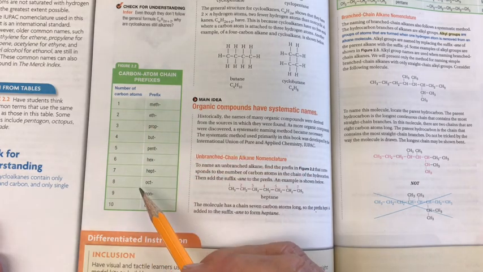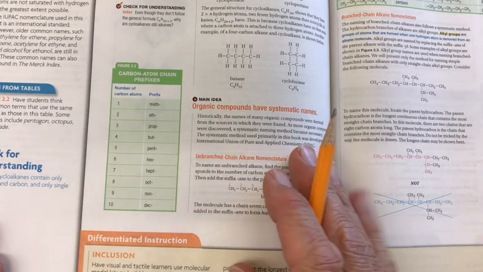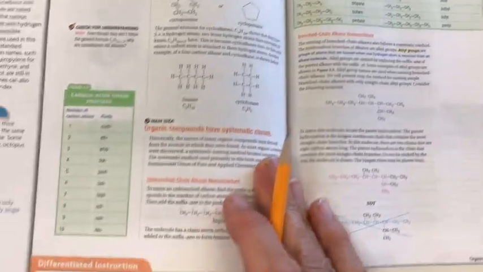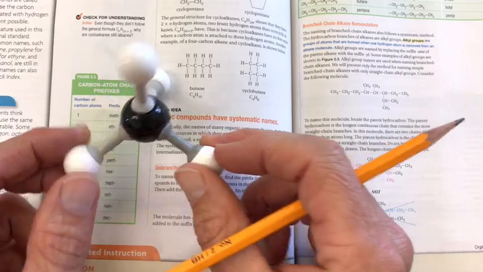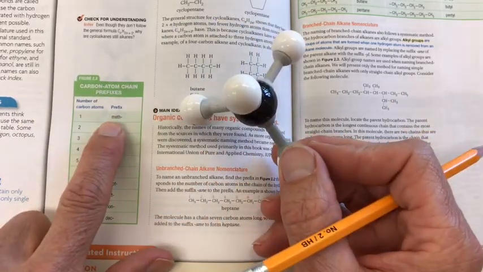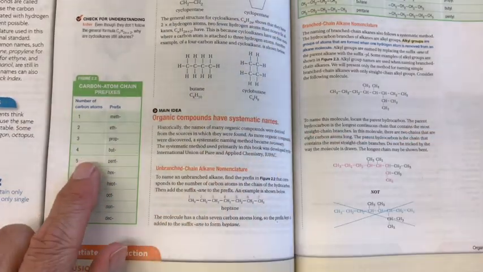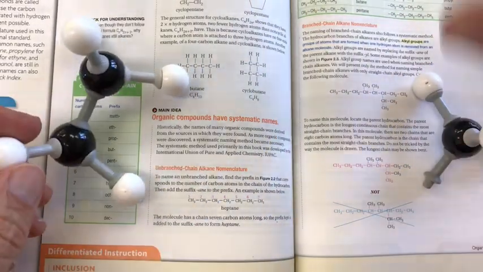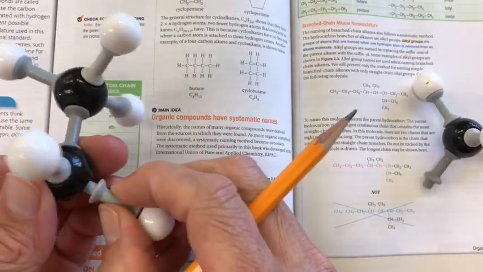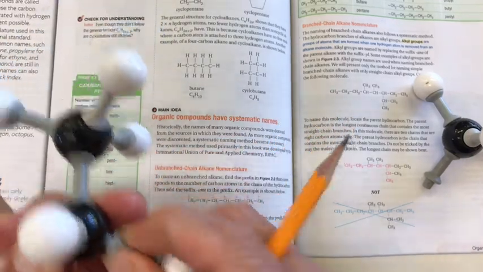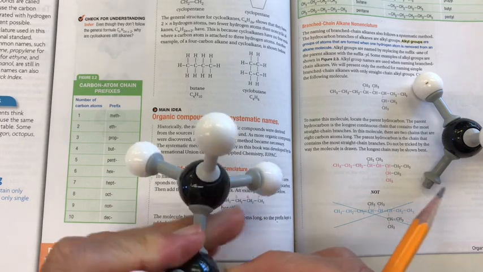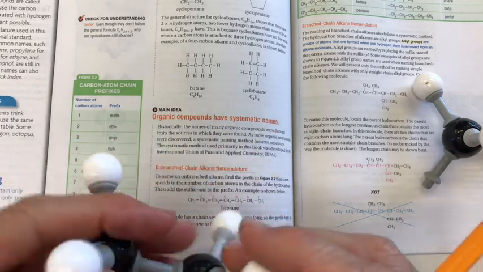And that's how the naming works, and you need to know how that works. So if we have just 1 carbon, what's its name? Well, it's going to be methane. If it has just 2, then it's going to be ethane. If it has 3, it's propane, butane, and so on.